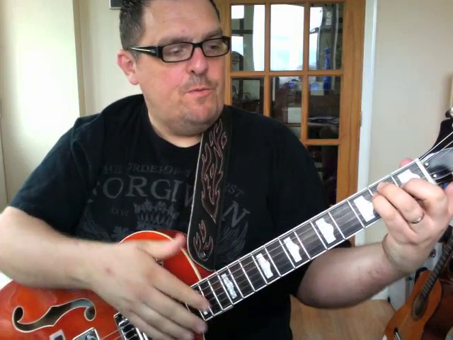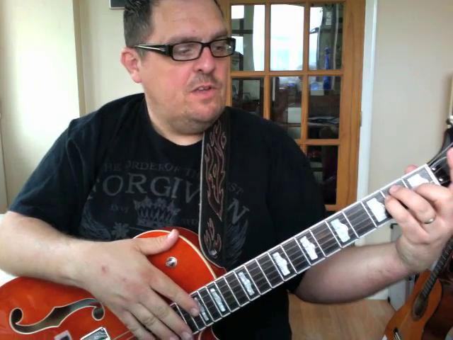Next, see if you can put your first finger behind the nut of the guitar. That's the white plastic strip there. So E shape, the first finger behind the nut. Now that's still an E major chord, but as soon as we move it by one fret, it becomes a new chord.